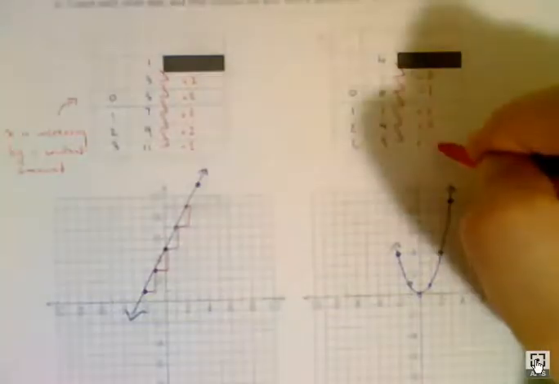Alternatively, if the numbers were bigger or you weren't exactly sure with your mental math, to get these same first differences, you can start at the bottom and work your way back up. So to get this first difference, you could do 9 minus 4, which is 5.